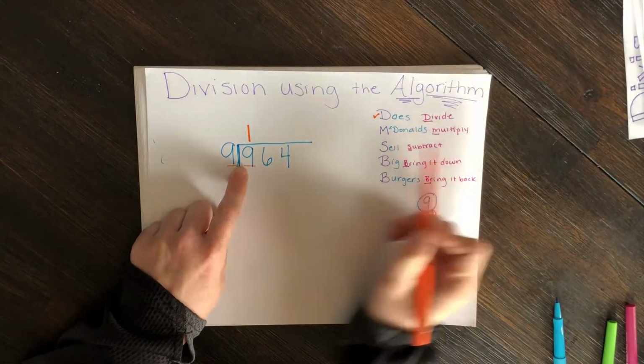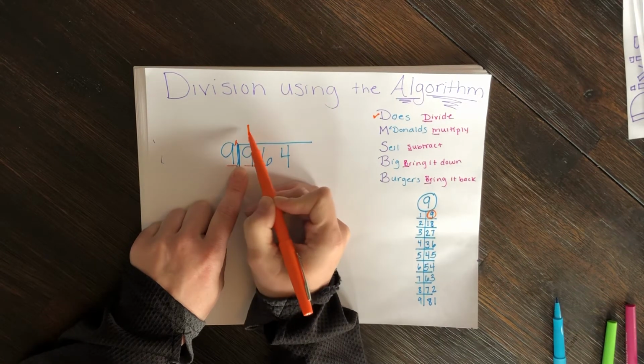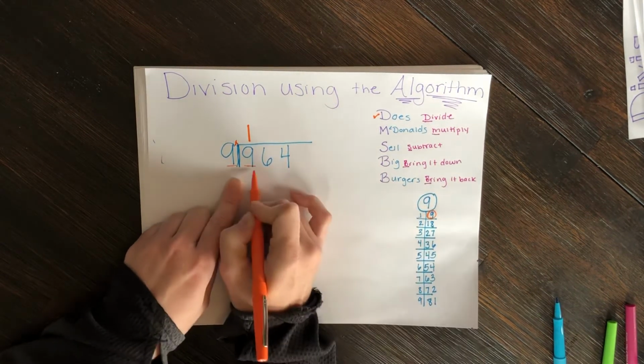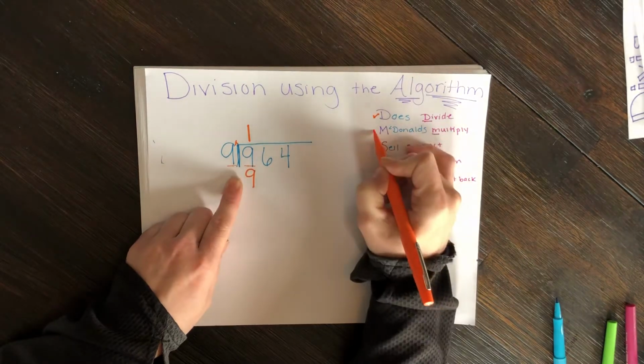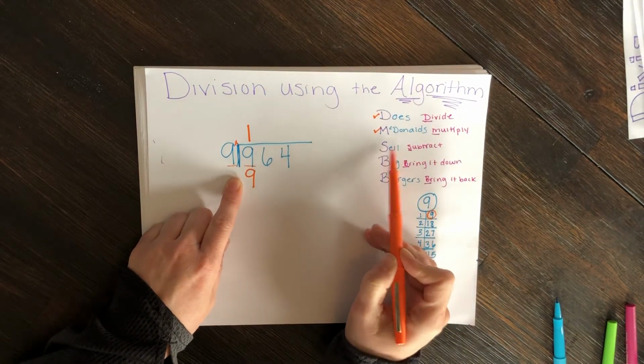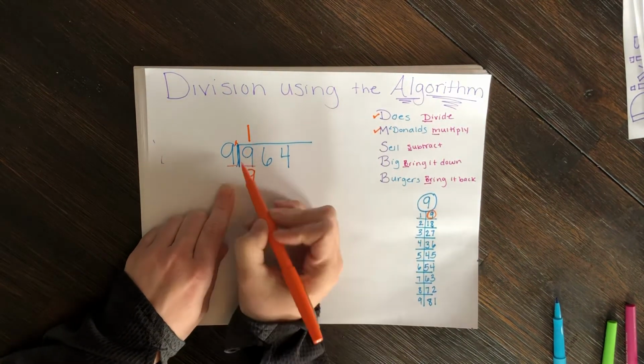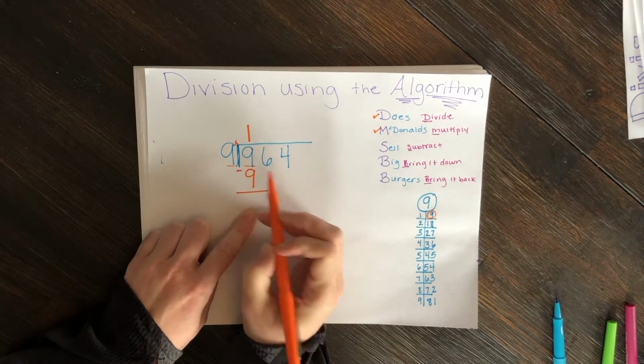The next one would be multiply. So I'm multiplying 9 times 1. 9 times 1 is 9. Giving it a check. Next step, S, subtract. So I'm subtracting. 9 minus 9 is 0.